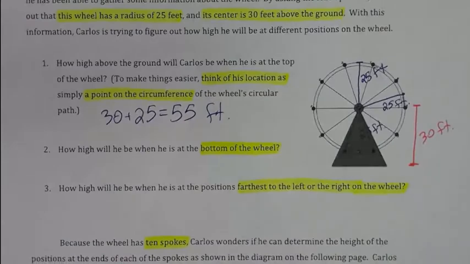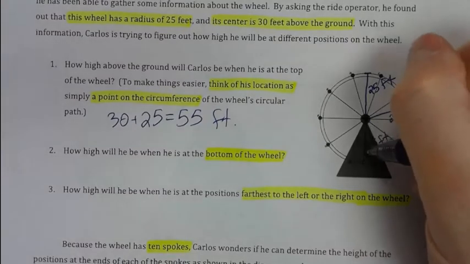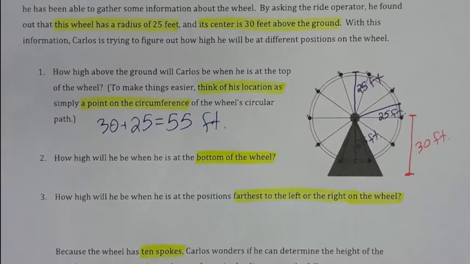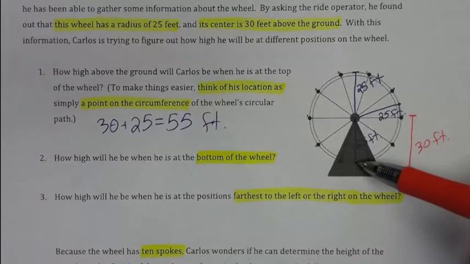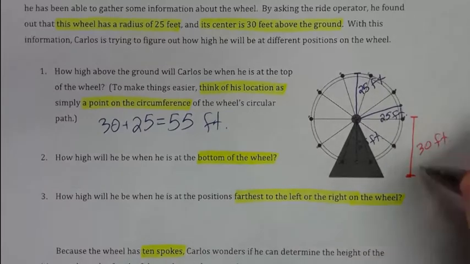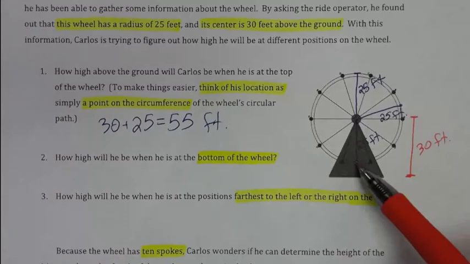How high will he be when he's at the bottom of the wheel? Well, we already know from what we drew earlier that from the middle to the bottom of the wheel, that's still the radius of 25. We know that the feet off the ground for the center is 30. So if we look at the difference between 30 and 25, that's this part right at the bottom, and that would be only 5 feet.